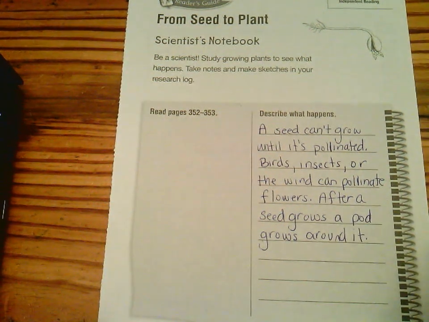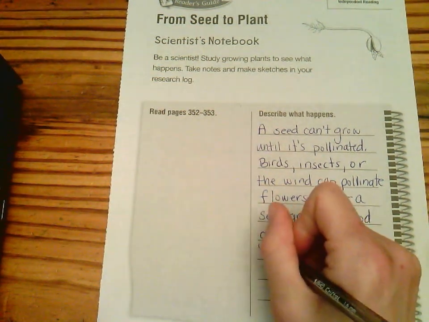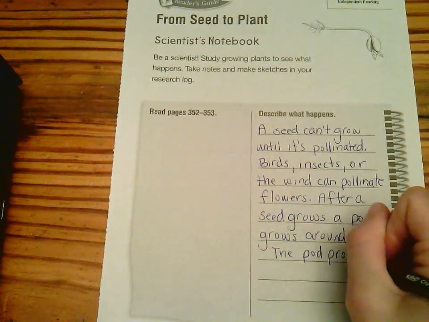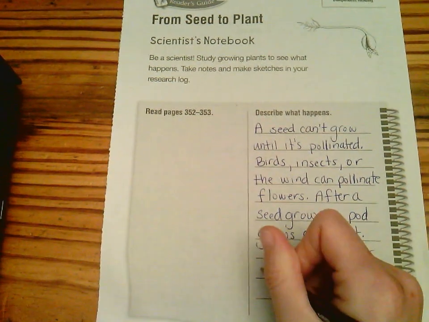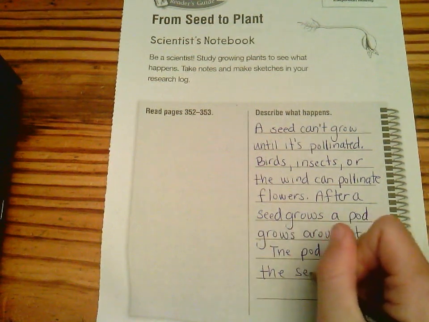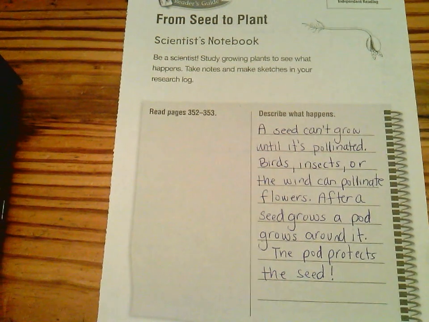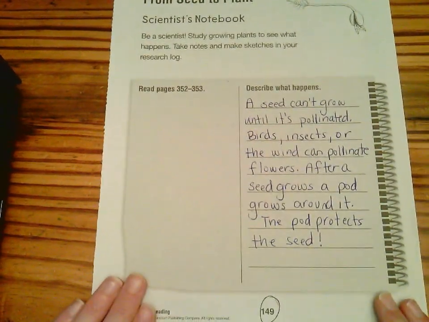The pod protects the seed. Maybe I'll put a little exclamation mark. And then you could draw a little picture.